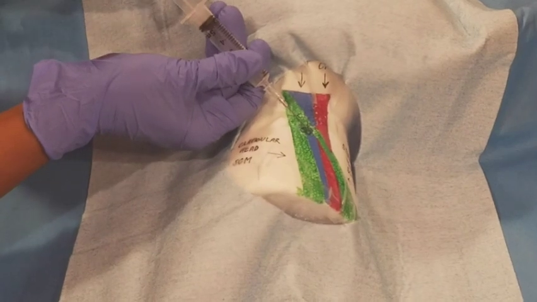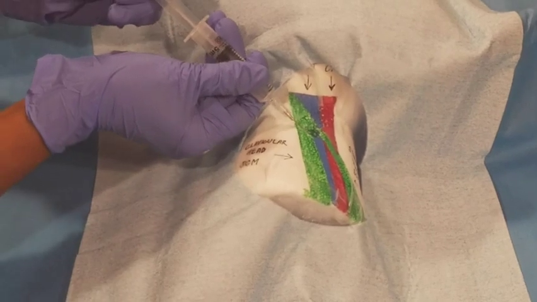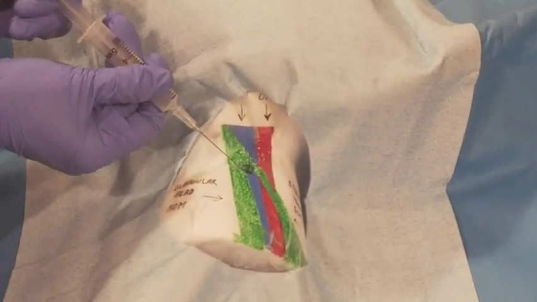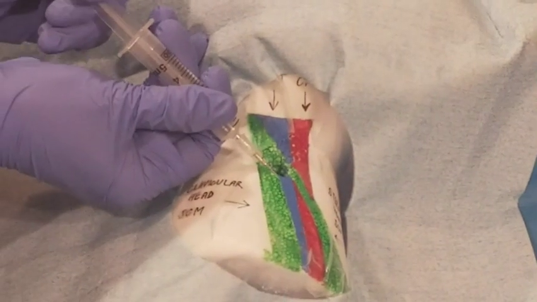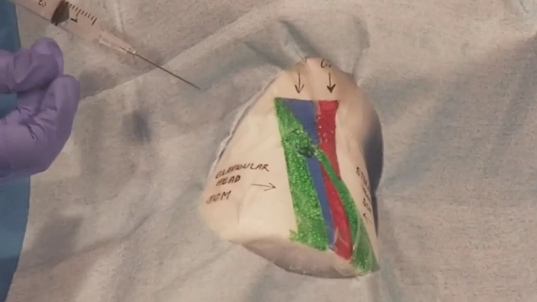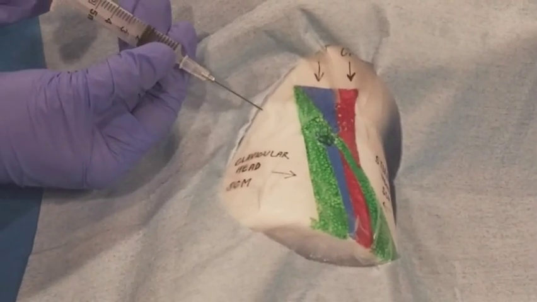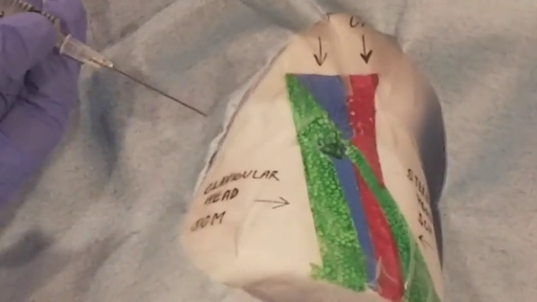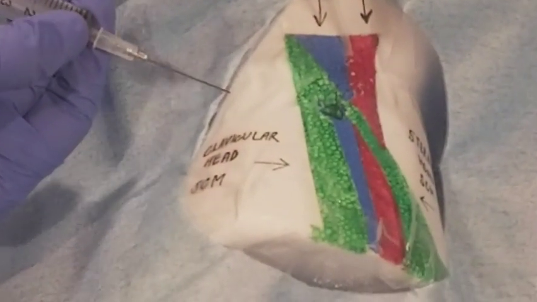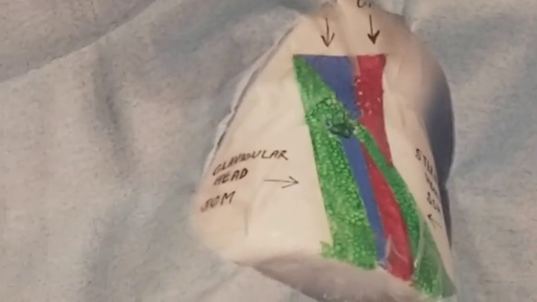we want to withdraw as we inject. Withdraw, inject. Withdraw, inject. Ensuring we are not injecting into the vessel. Now I'm going to be injecting where the line will be secured. Now we've ensured the patient is fully anesthetized. After we're done, we want to place our needle into the red gap.